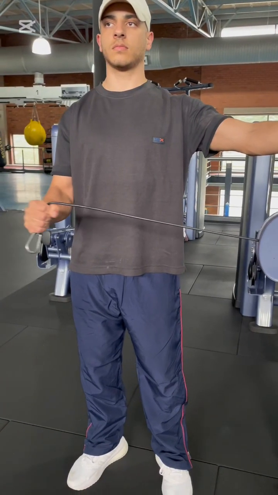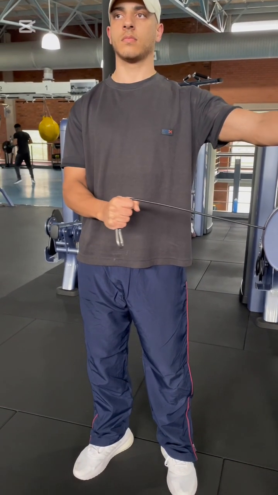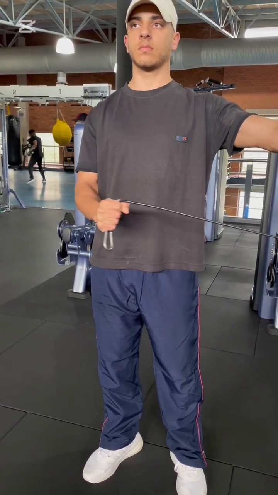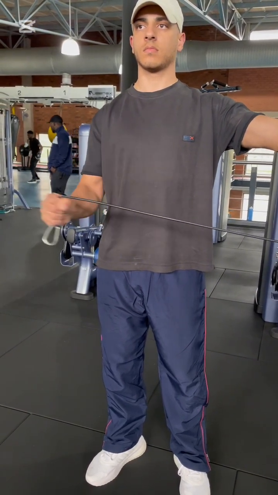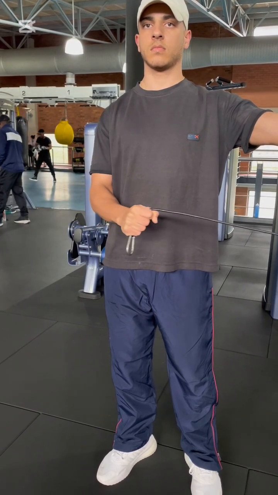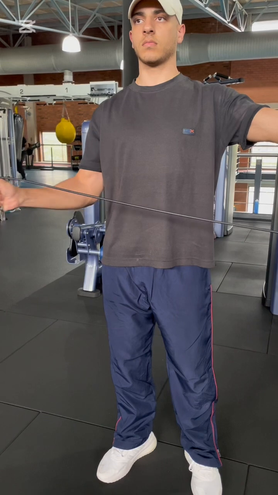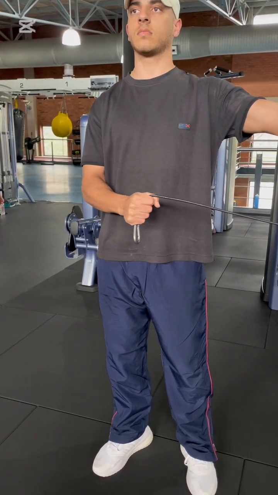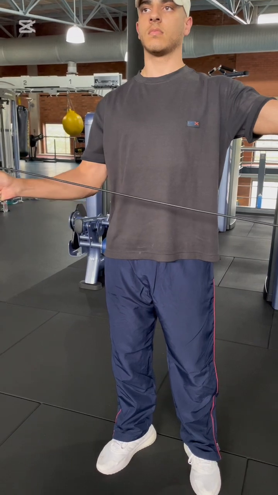Shoulder external rotation at pulley machine. The plane of movement is transverse, and the axis of rotation is vertical. The joint type is ball and socket, and the action of the joint is external rotation. Muscles activated are infraspinatus, teres minor, and posterior deltoid. And the types of muscle activation are concentric, which is the rotation phase, and eccentric, which is the return phase.